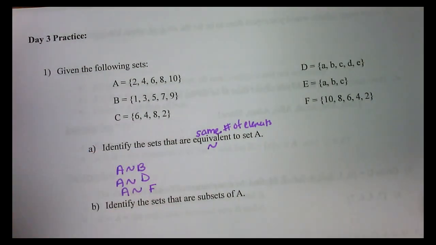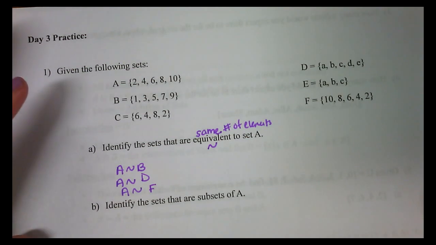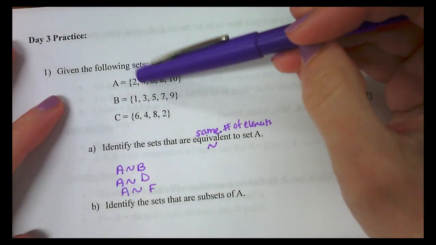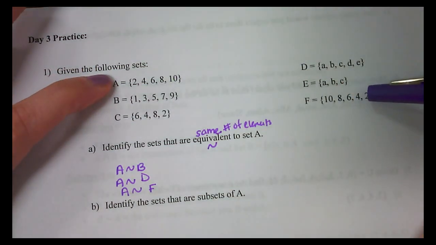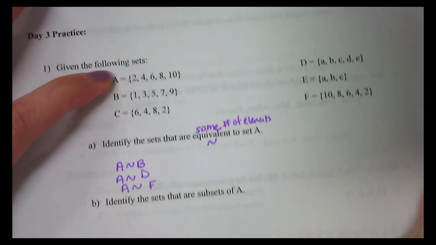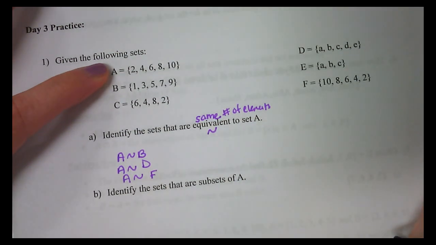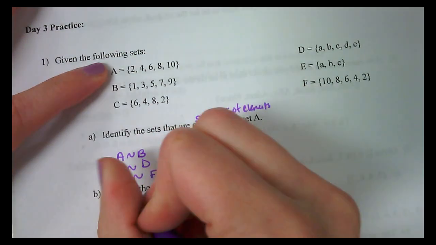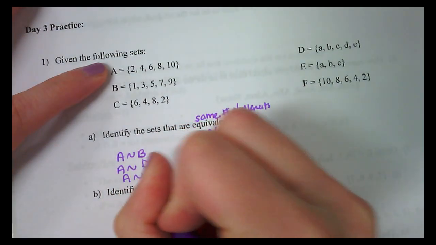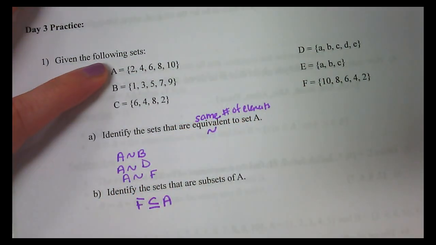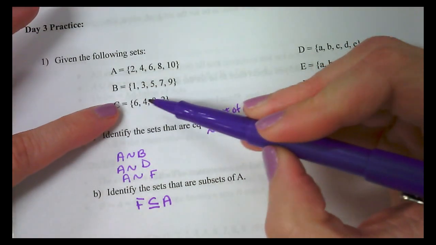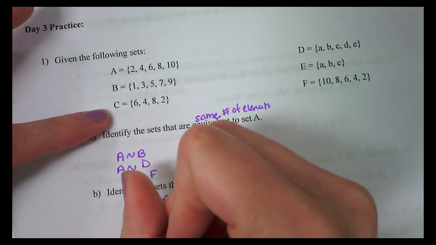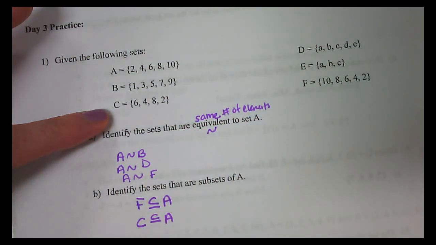Identify the sets that are subsets of A. So if we look at A, we have 2, 4, 6, 8, 10. If you notice F, 2, 4, 6, 8, 10, it's exactly the same. Remember, we said that if they are exactly the same, they are still considered a subset. So we're going to say F is a subset of A. And then we're looking for anything that has the same elements. So 2, 4, 6, and 8. C is a subset of A.